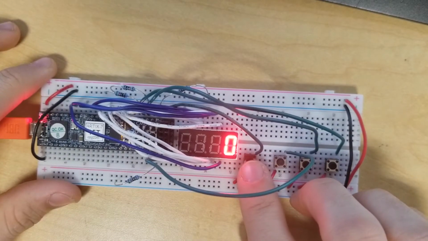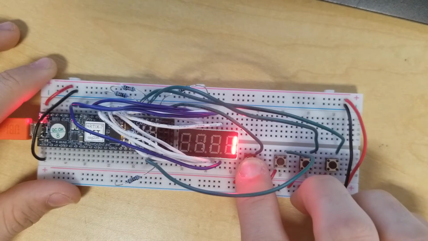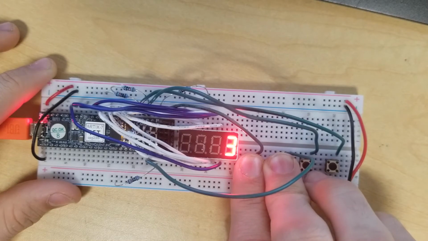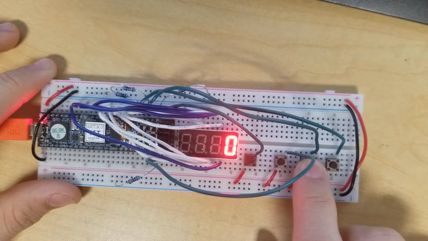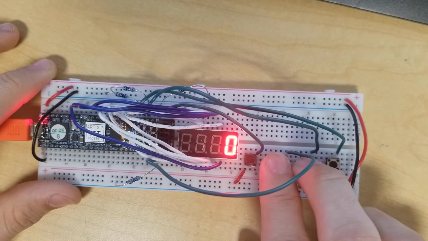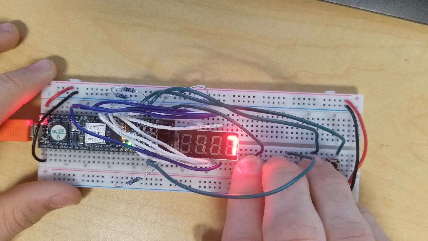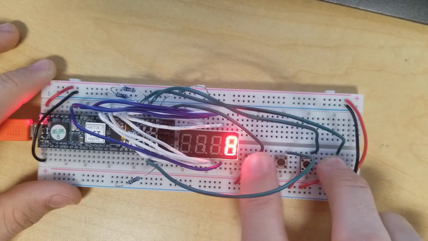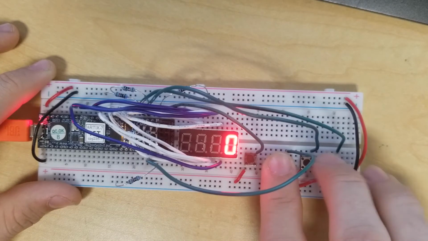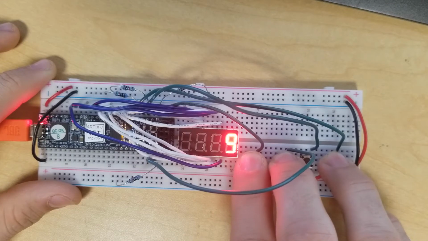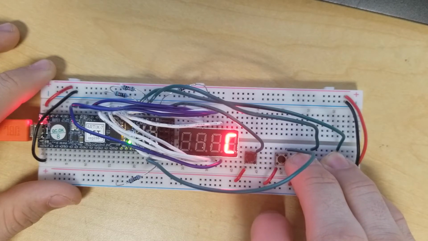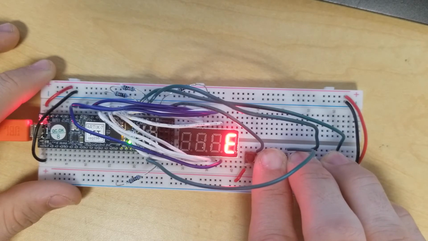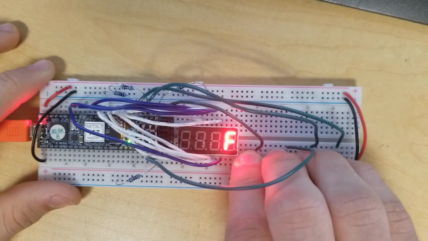We have, this will be our first bit, this will be 1, this one would be 2, and we can press these both to get 3. 4, 5, 6, 7, 8, 9, 10, which is A, 11 for B, 12 for C, 13 for D, 14 for E, and all of them pressed down is F, 15.